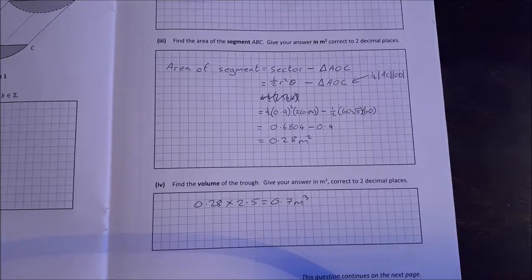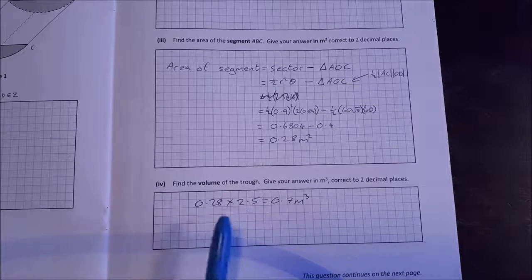Find the volume of the trough then, answer in meters cubed, so volume is just going to be 0.28 by the length 2.5 to get 0.7 cubic meters.